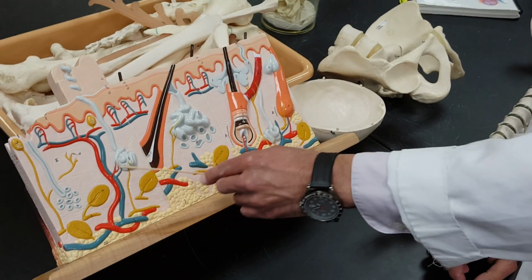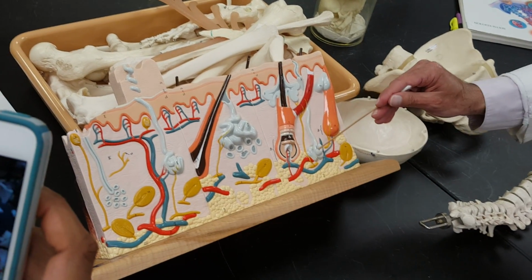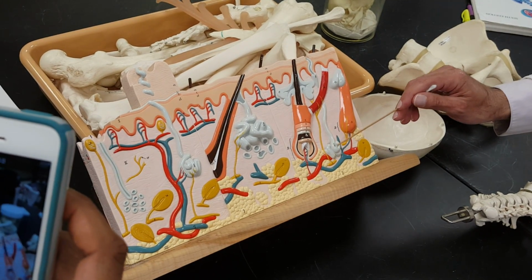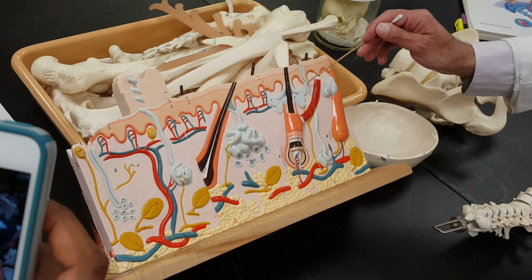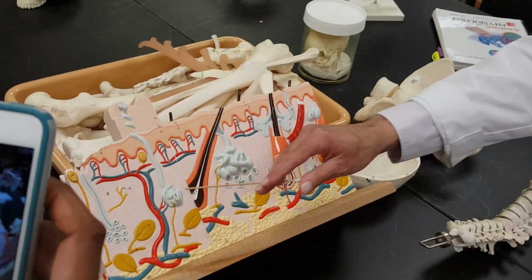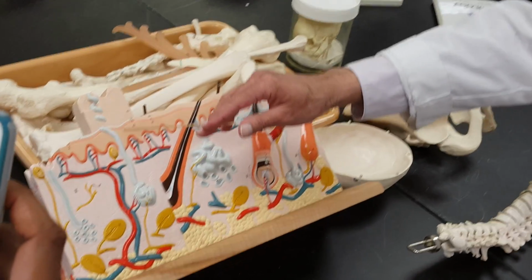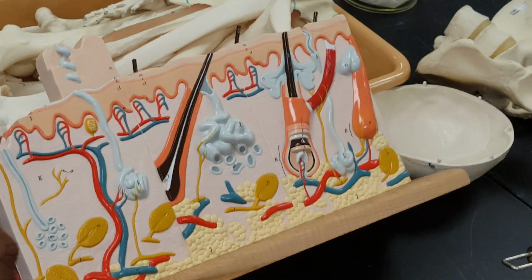These are the other type of sweat gland, which is a merocrine sweat gland, which are found everywhere on the body. If we follow the duct all the way up, we see that it opens into a sweat pore on the skin surface. So with merocrine sweat glands, the duct always leads to a sweat pore on the skin surface.